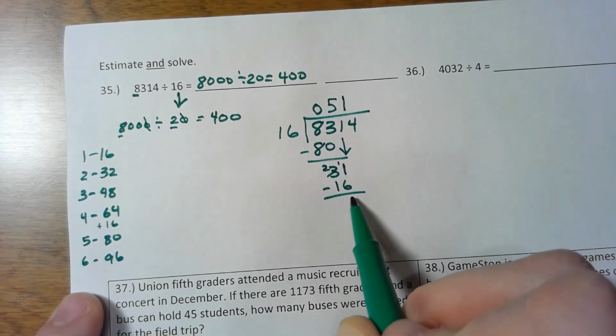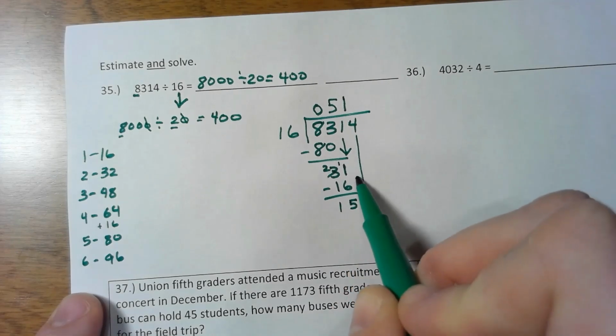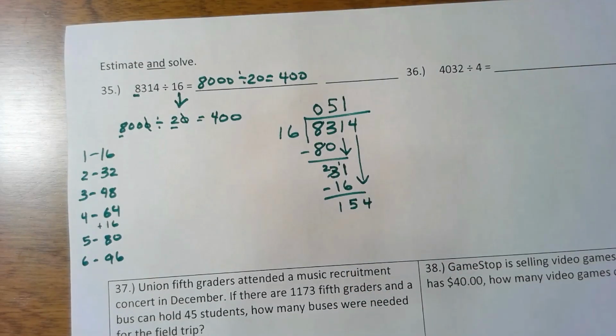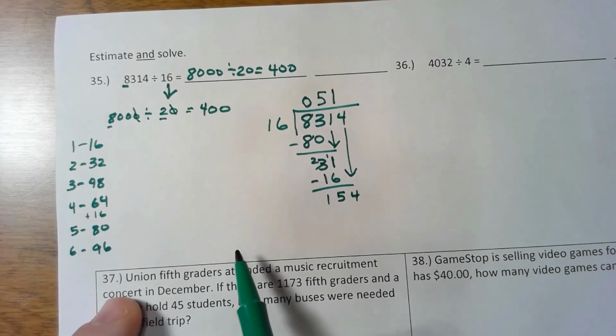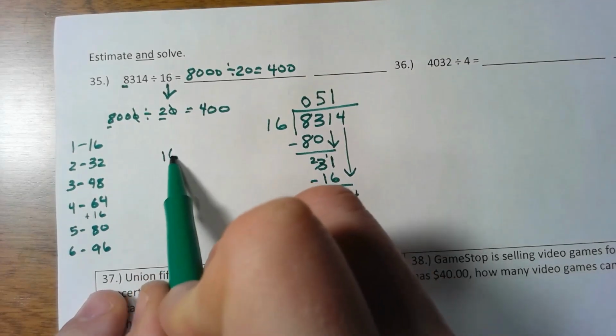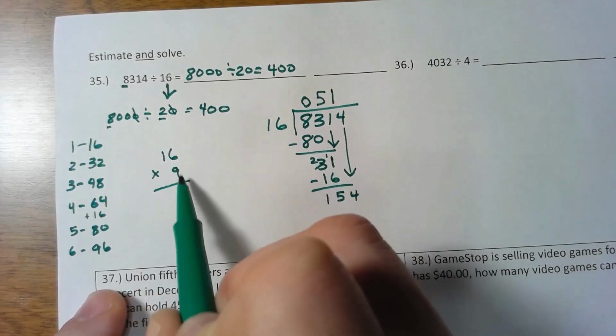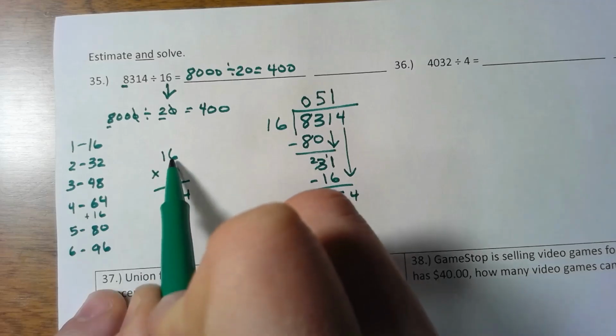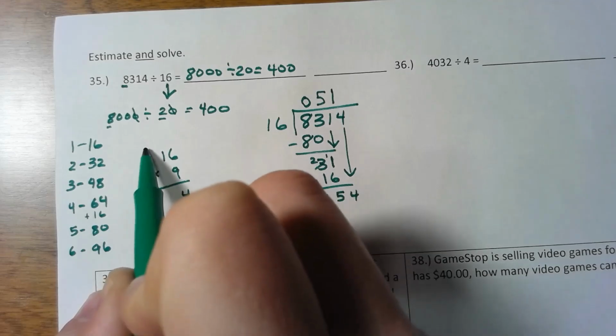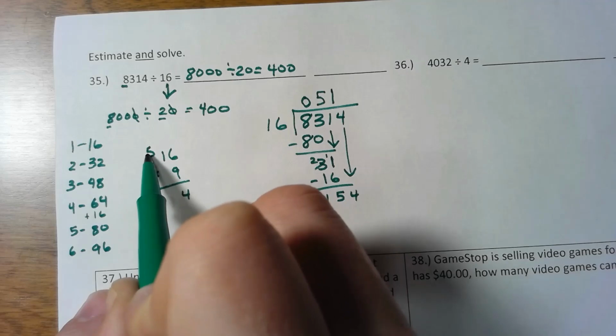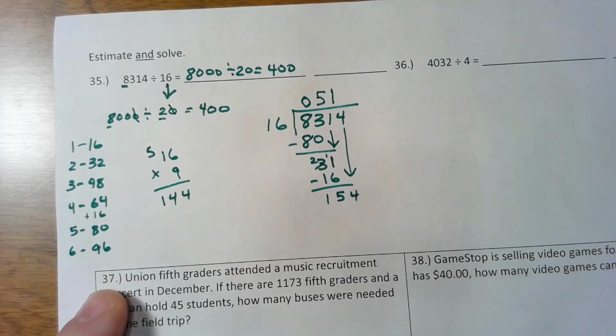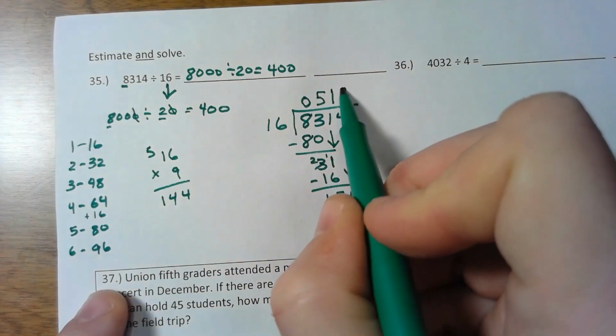Do some regrouping here. And bring down the 4. And now I have to go all the way to 154. I'm kind of guessing that's maybe 9 times. So I'm thinking out to the side, I'm just going to do 16 times 9. 6 times 9 is 54. 9 plus 5 is 14. Yep, that's 144. So it's definitely going to be 9 times.